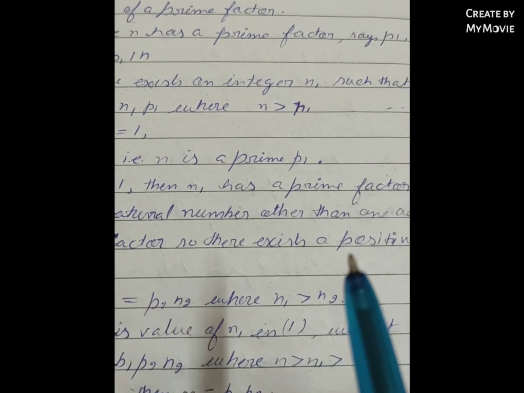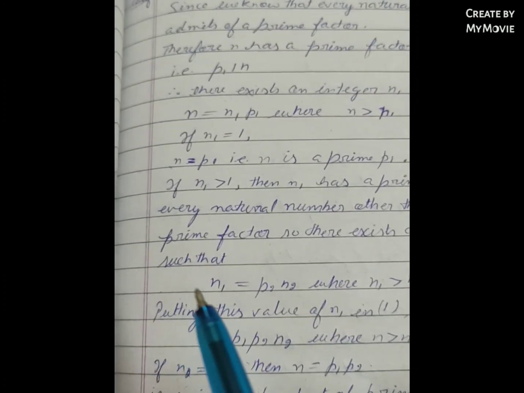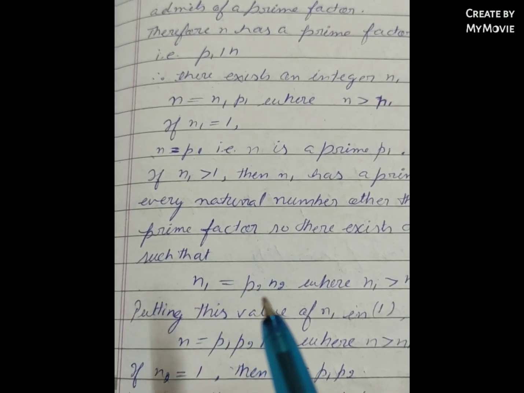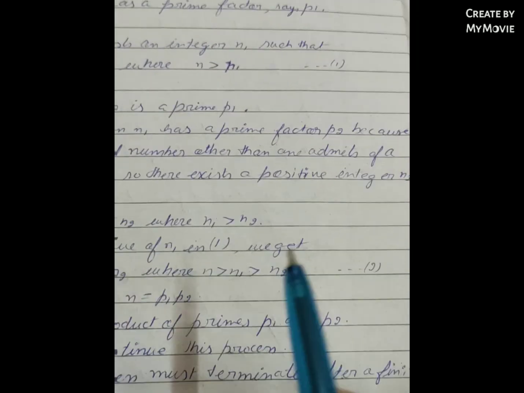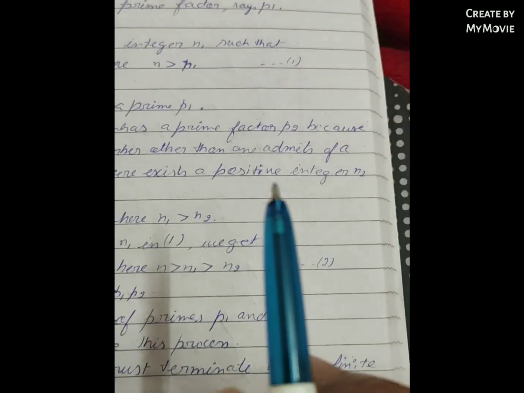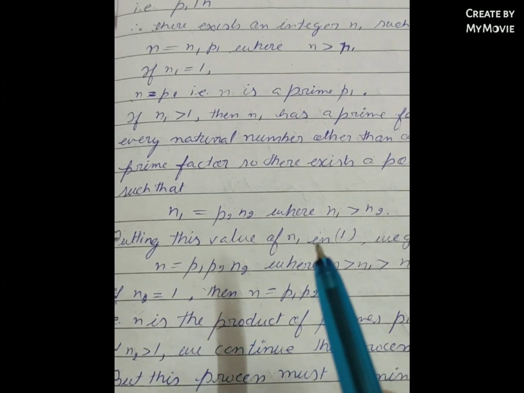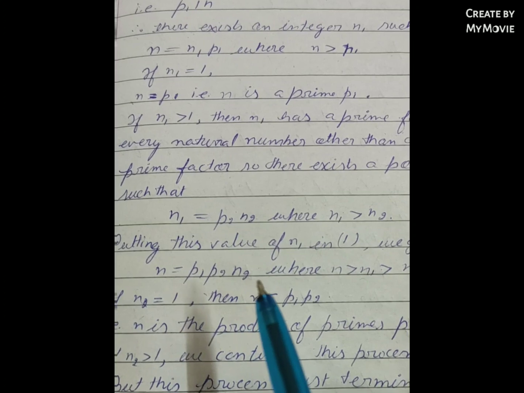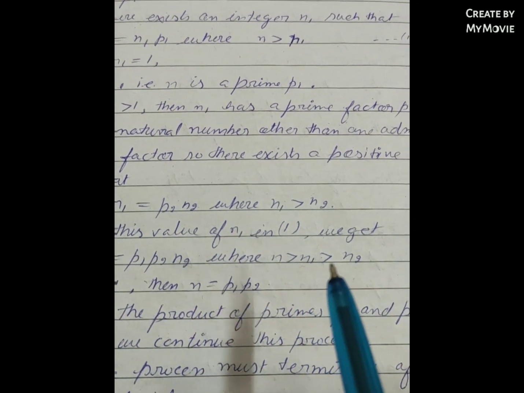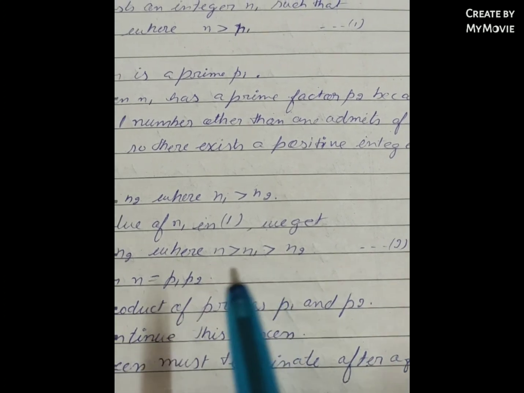So there exists a positive integer n2 such that n1 is equal to p2 n2, where n1 is greater than n2. Putting the value of n1 in equation 1, we get n is equal to p1 p2 n2, where n is greater than n1, n1 is greater than n2, and so on.